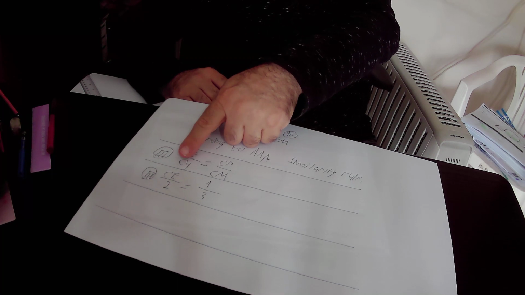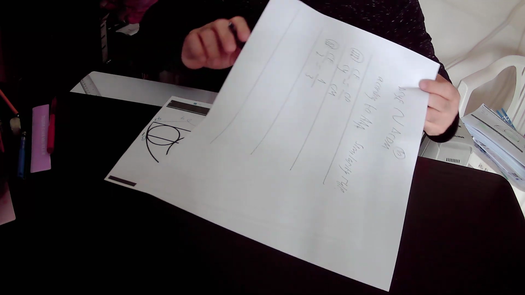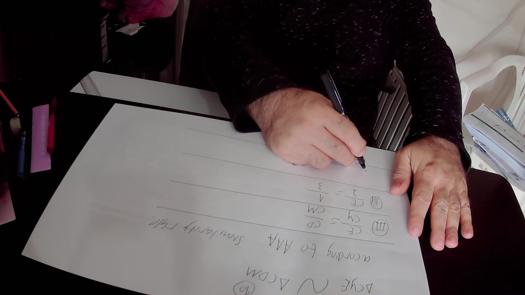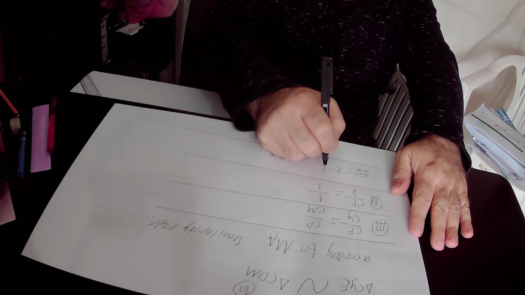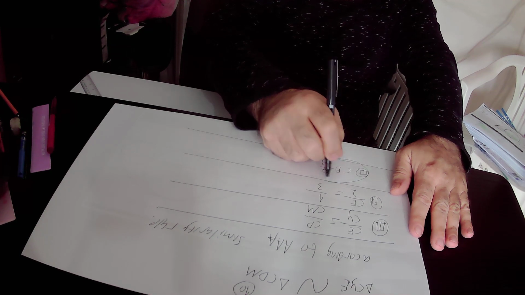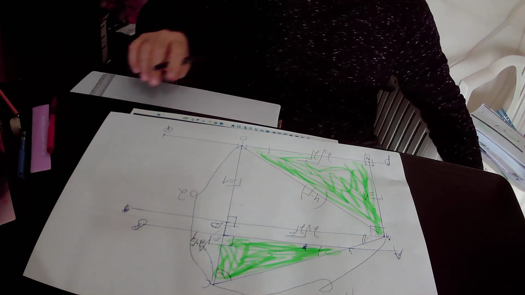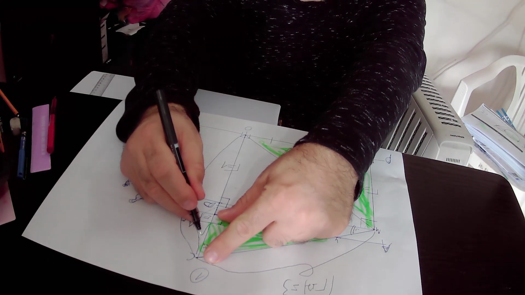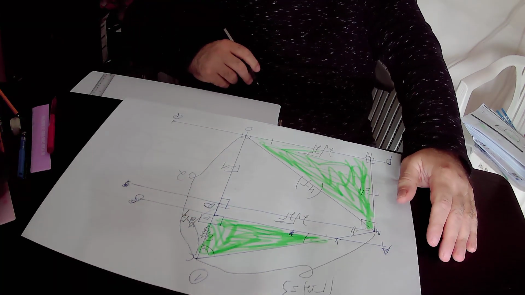Here we will multiply equation number 3 by 2 and we will get that CE equals 2/3. So this line segment CE equals 2/3.